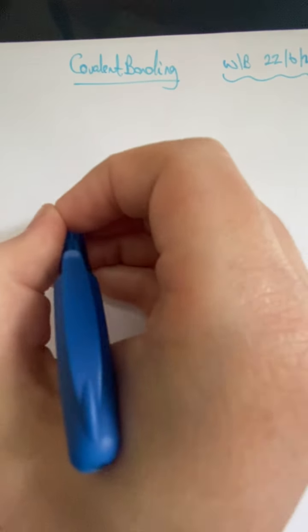Okay guys, today we're going to look at covalent bonding. From Teams, we had said that covalent bonding was the electrostatic force of attraction between the negative electrons and the positive nuclei. Okay, so we have a diagram here.